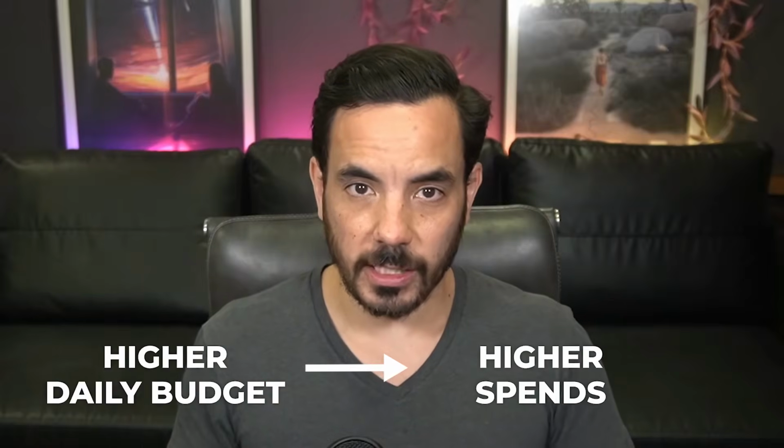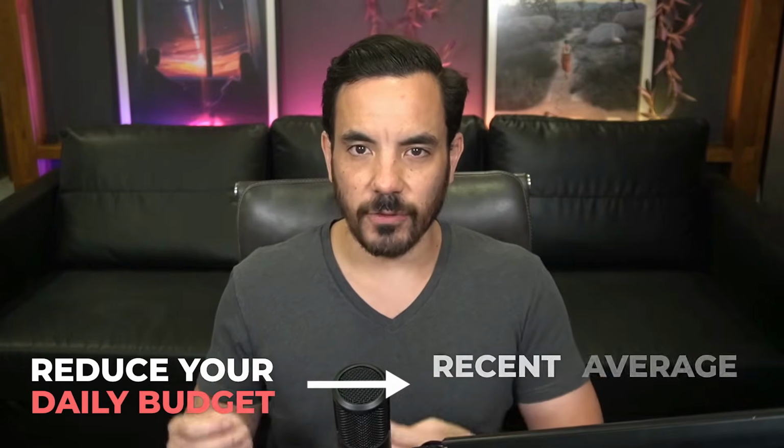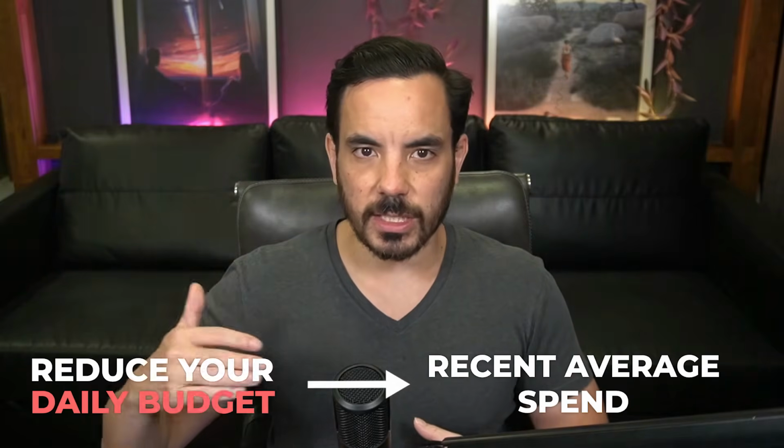If your daily budget is set much higher than what you've actually been spending per day, this change can cause your spend to spike up very quickly and often at a worse ROAS or CPA than you're used to. So if you're going to test a maximize strategy, make sure you first reduce your daily budget to something closer to your recent average spend. Then, if results are good, you can gradually scale it back up from there.